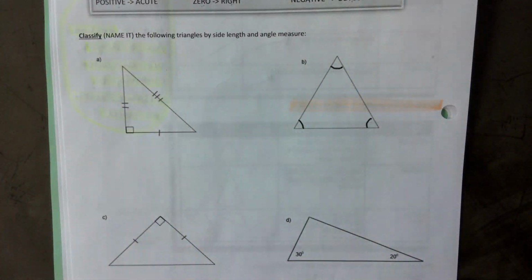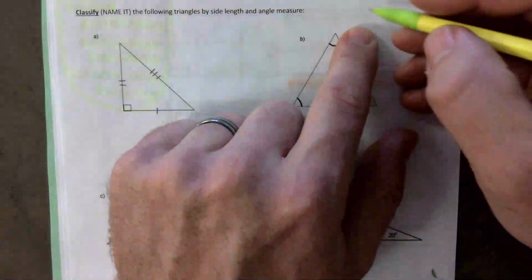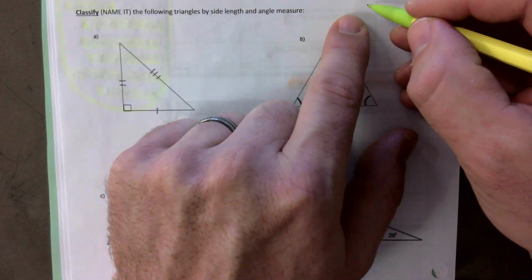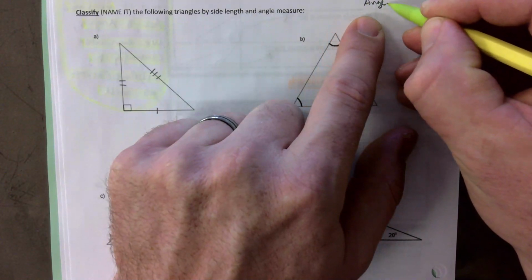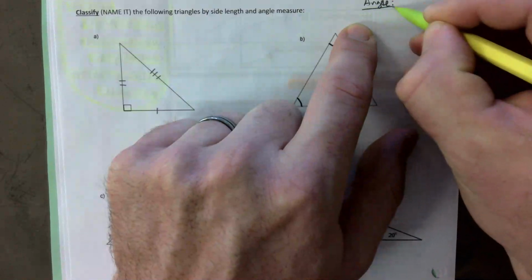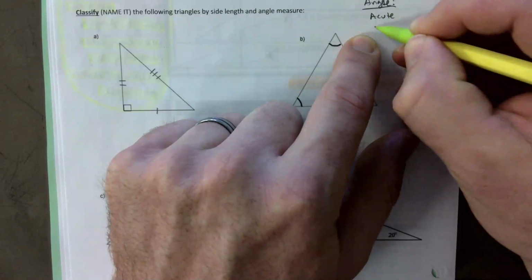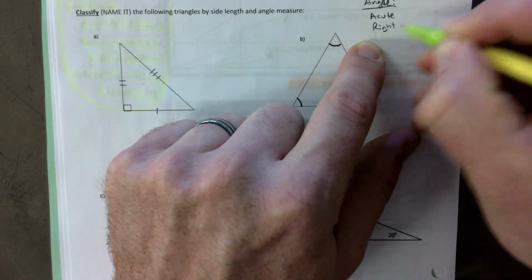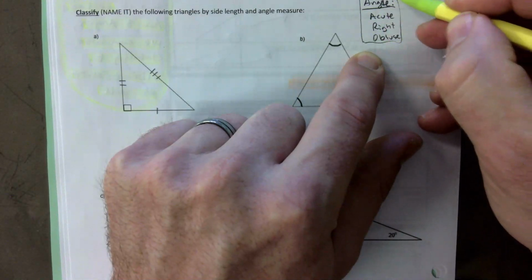Here we go. Classify. So basically, name the following triangles by side length and angle measure. Remember, if it goes by angle, you have acute, right, obtuse. Just write this down real quick here. These are your 3 options if you go by angle.